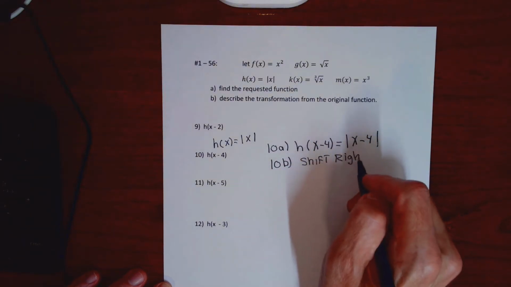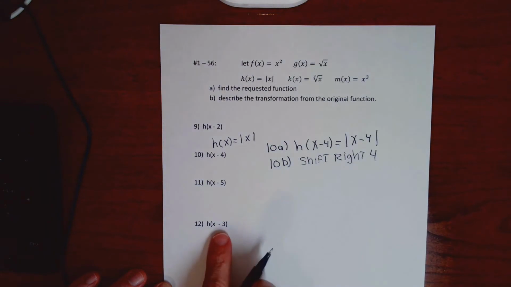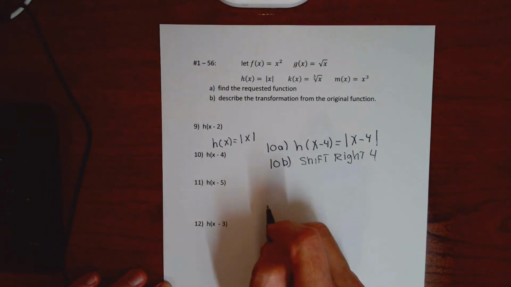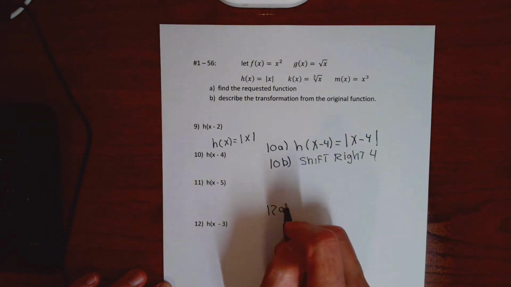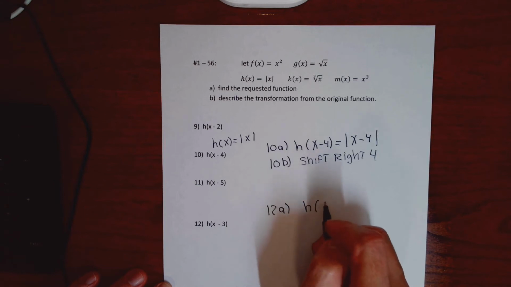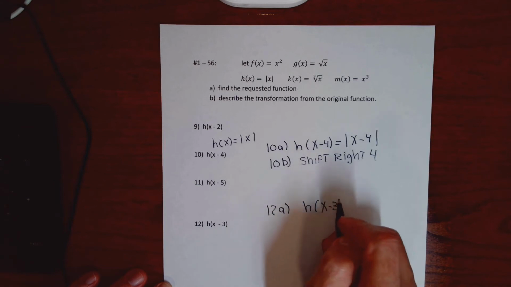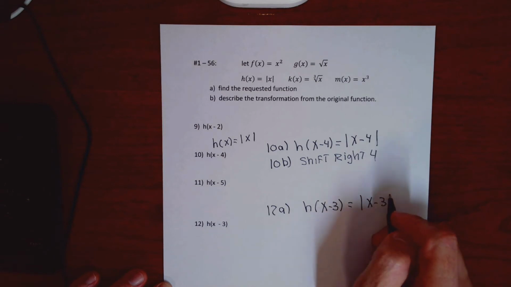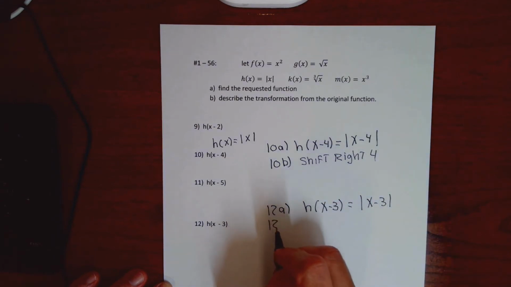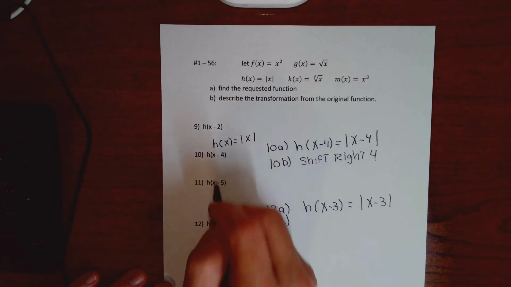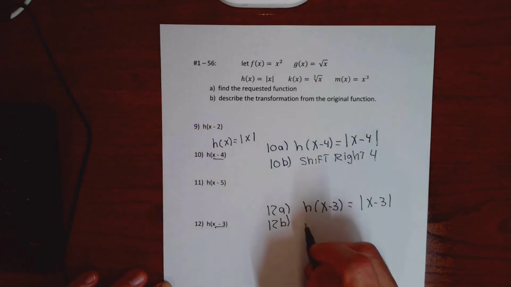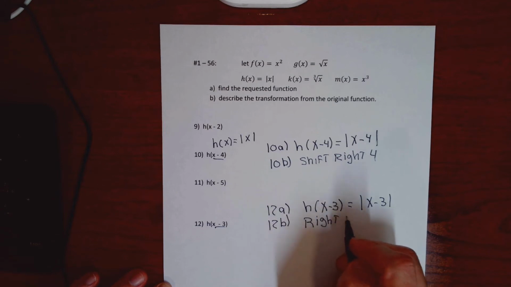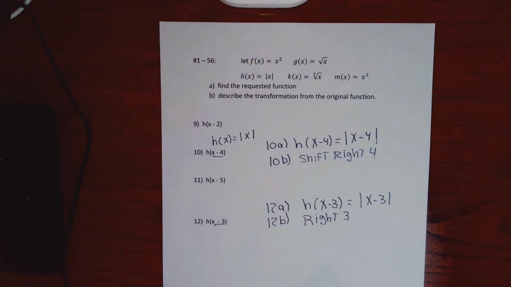For question 12a, there's almost too many of these problems. To find the function h of x minus 3, the x minus 3 is going to go under the absolute value sign. And for 12b, minuses inside parentheses move the graph right. So I'm going to say it moves it right 3.